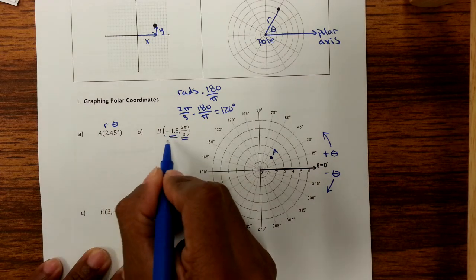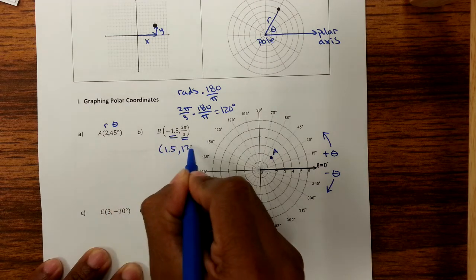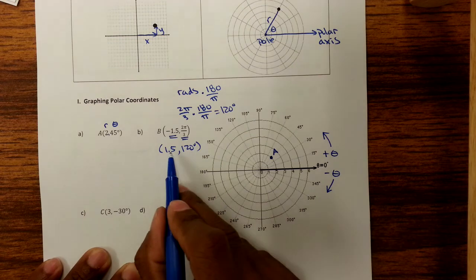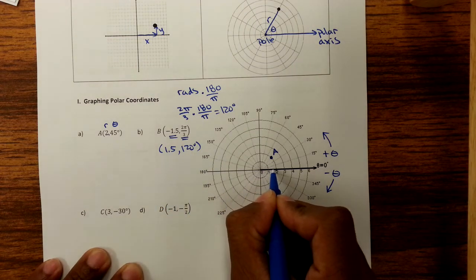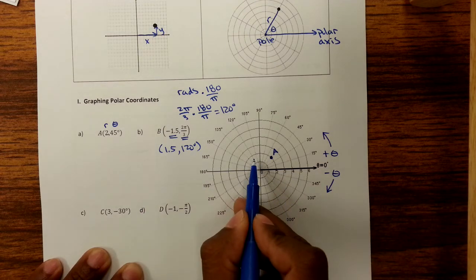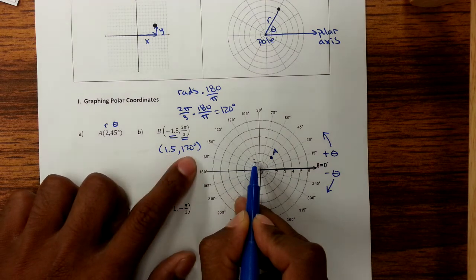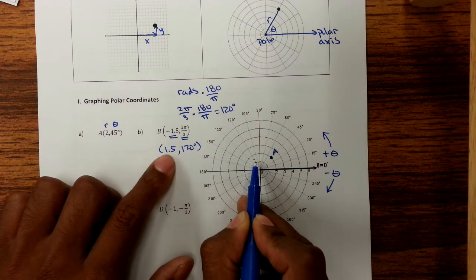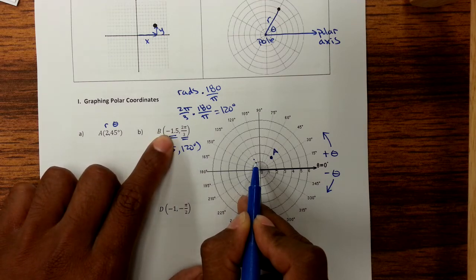So what I need to do is first take a look at positive 1.5 comma 120. Now positive 1.5 comma 120 is going to be 1.5, so between the 1 and the 2, and I'm going to go all the way around until I get to the 120 mark. So here, I'm going to put a little dot. This would normally be positive 1.5 comma 120. Now the problem is I don't want 1.5 comma 120. I want negative 1.5 comma 120.